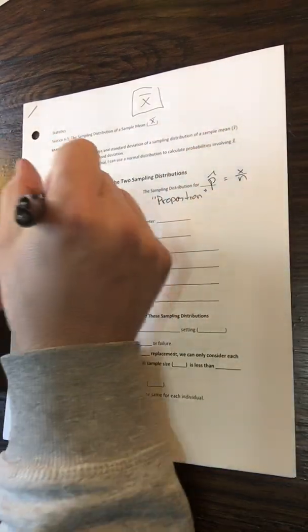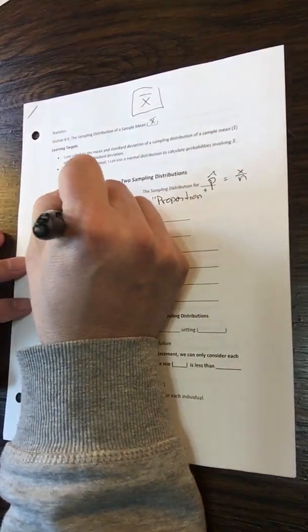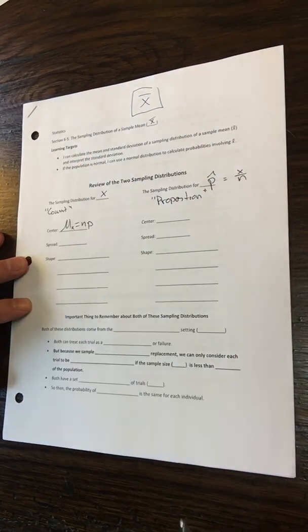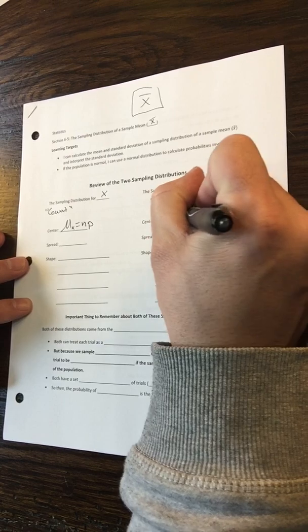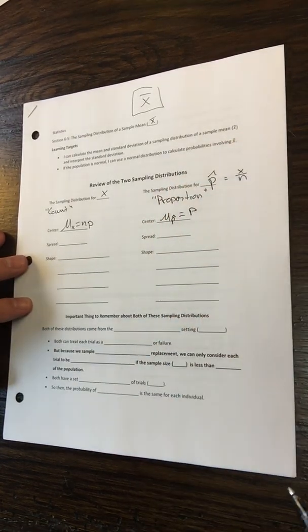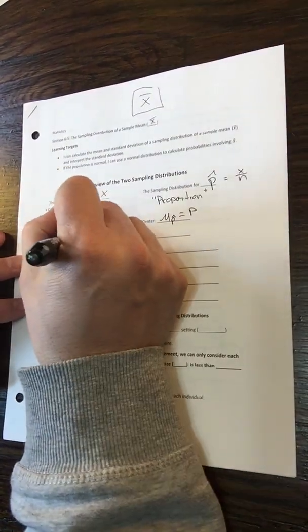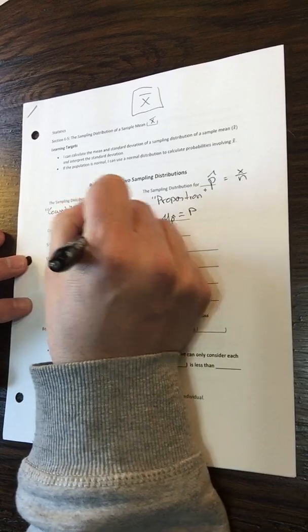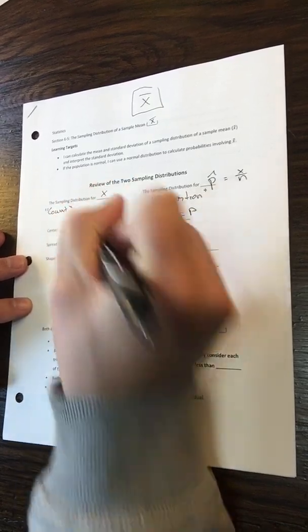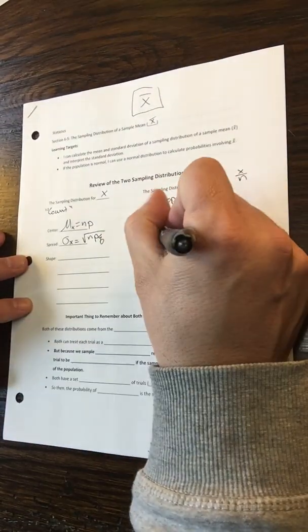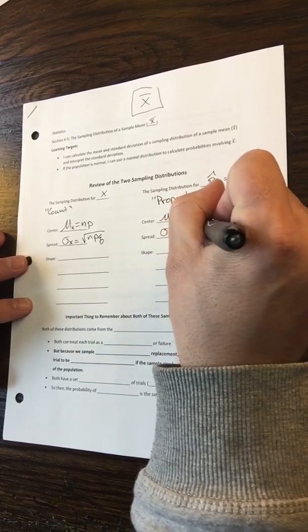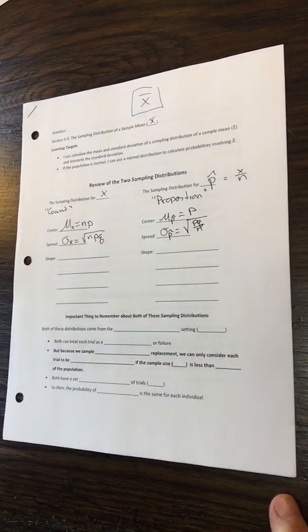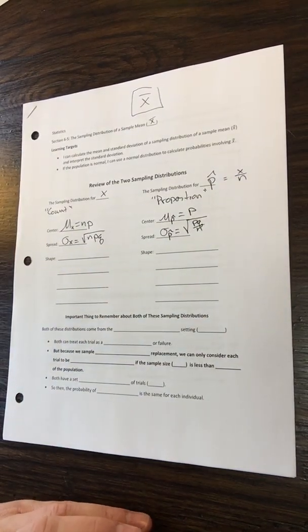Okay, so we have a center for X, that is n times p. That's from the binomial setting. We have a center for the p hats that just ended up being just plain p. We have a standard deviation formula for X. It went n times p times q. That's from the binomial setting. And we had a standard deviation formula for p hat. It came from the same formula but got changed because of dividing by n. So we had the square root of p times q over n.